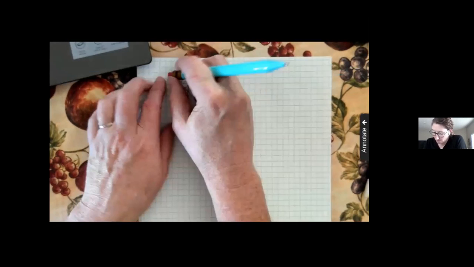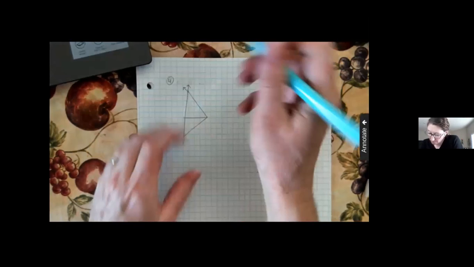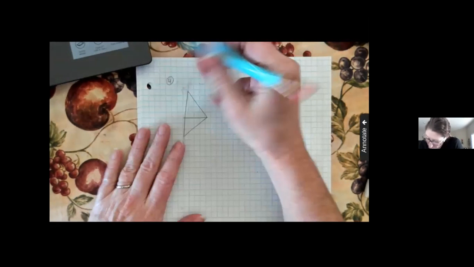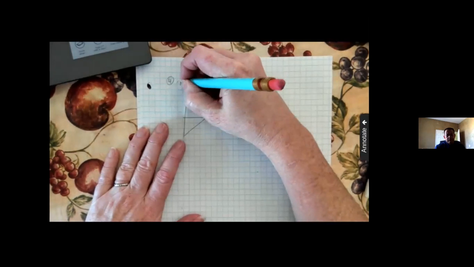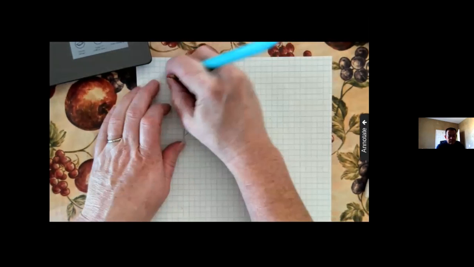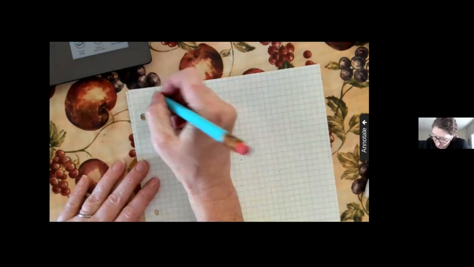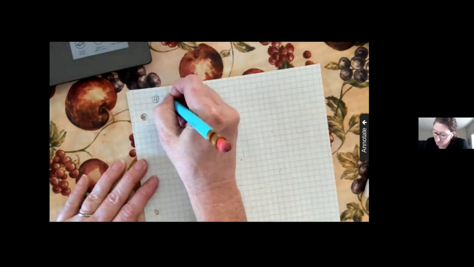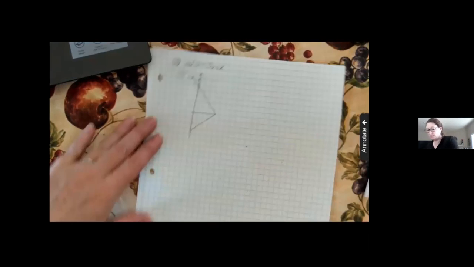I'm gonna give myself a little more room. Okay, so this is important. Okay, so the measure of angle 2 is there. I'm gonna put that in. Okay, and I know that the measure of angle 2 is 3x plus 8. All right, what do I know about this?